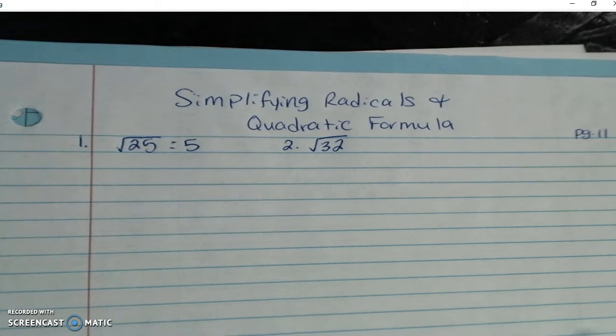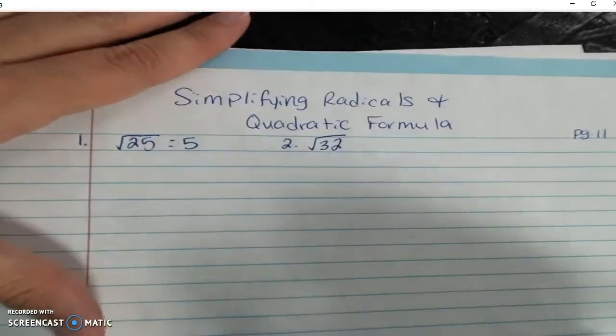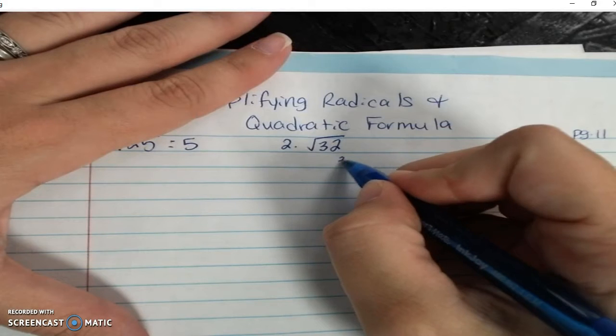So there's a couple different ways that you can do this. You might have done it last year with a factor tree. If you did it that way and you remember it, feel free to do it that way again. But I'm going to show you a new way. So what you do is you take the square root, whatever's underneath, and you put it in this little bracket.